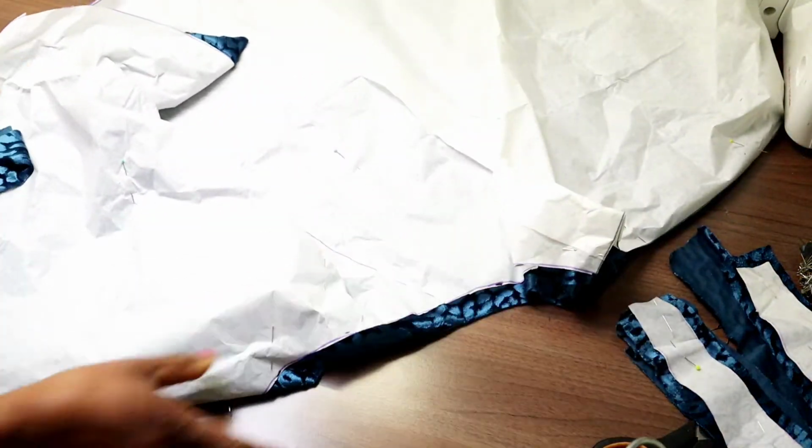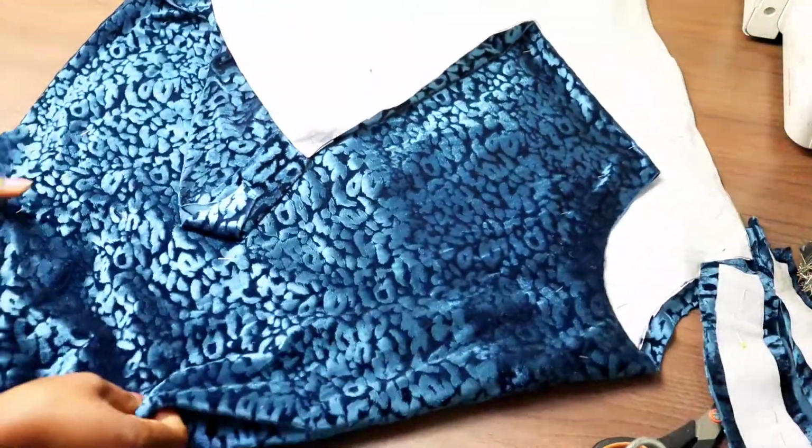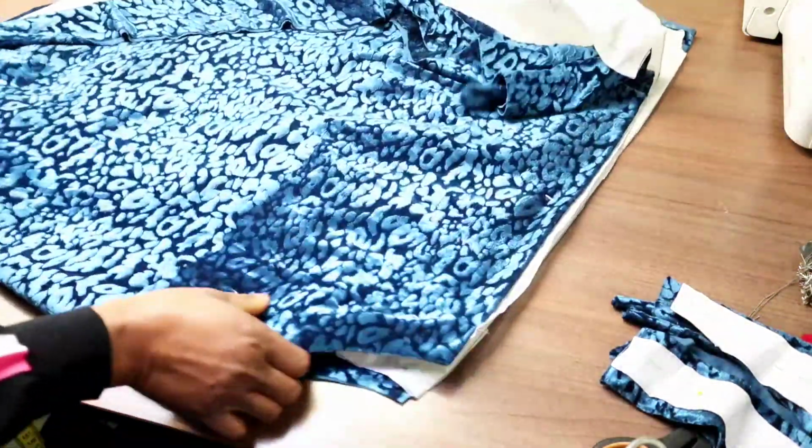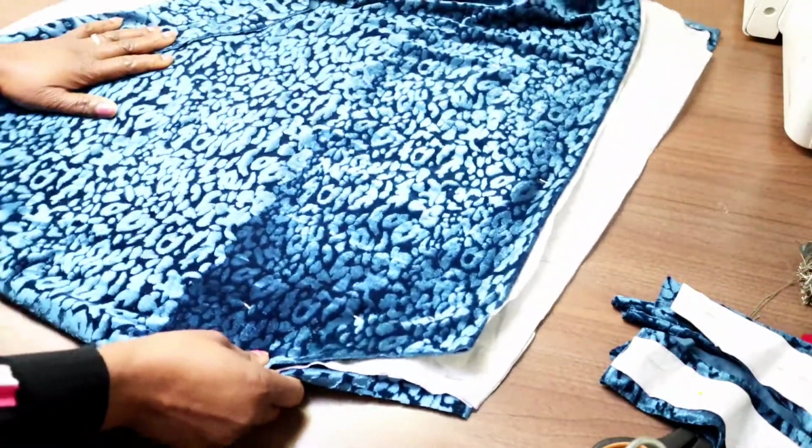You can see how it looks. I have all the panels on my channel. I'll leave the link below so you'll be able to watch and make your own patterns. So now I'm going to stitch them.